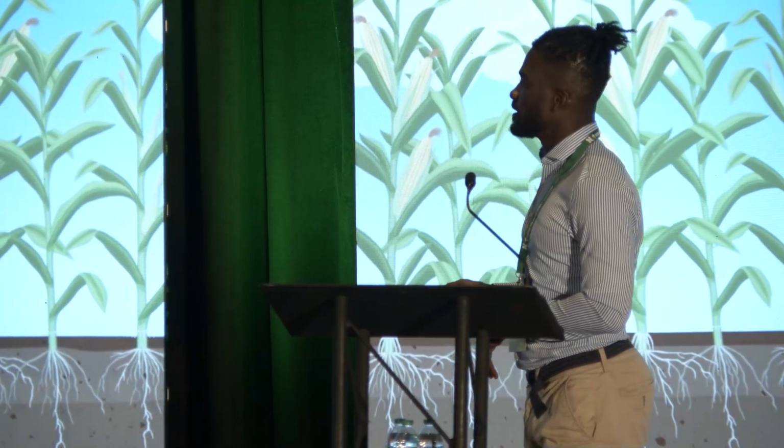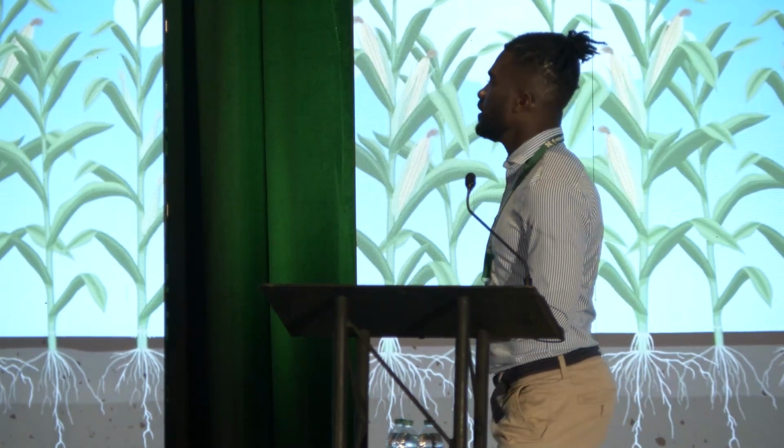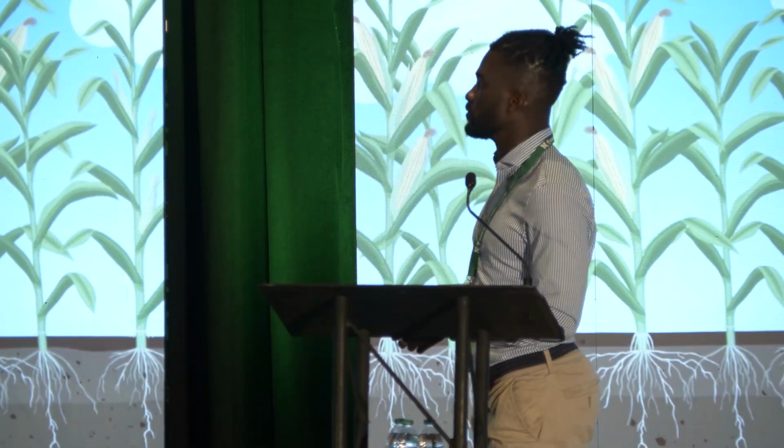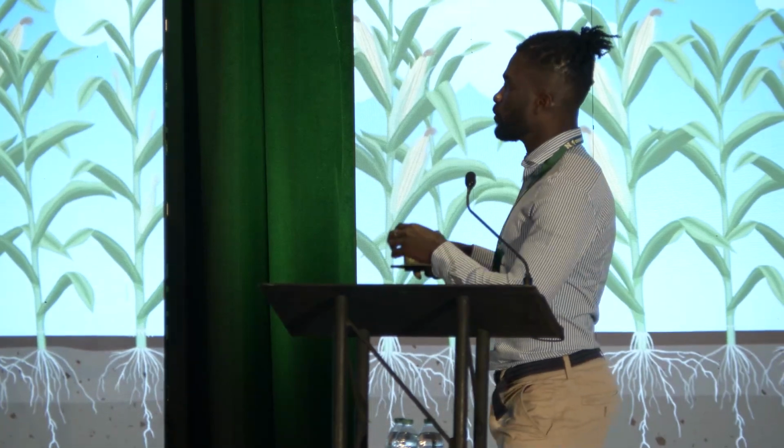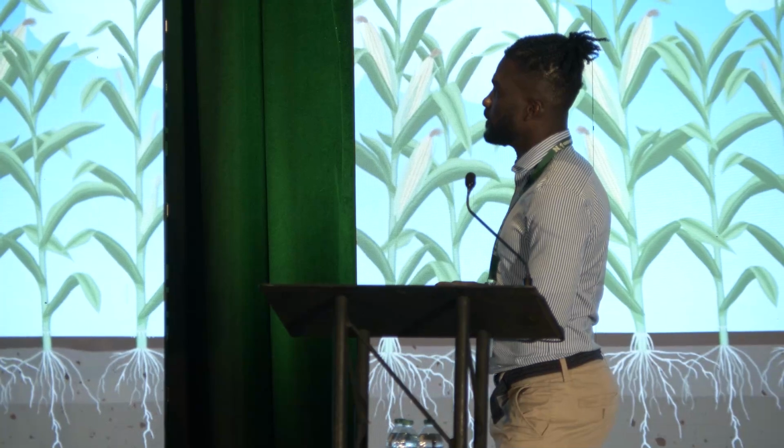Next, we quantified the cross-sectional anatomical features. One unique feature about sugar beet is that in between these cambium rings that I'm trying to depict here is where the plant stores most of its sugar. So we tried to quantify what happens there in terms of infection.